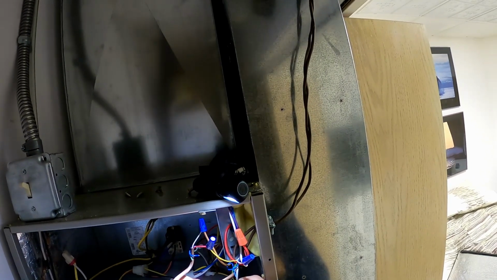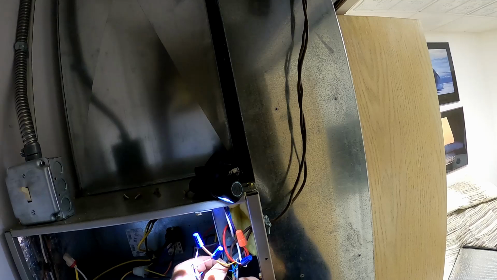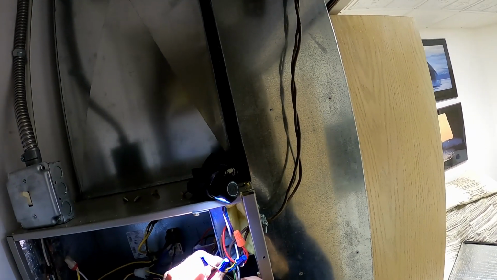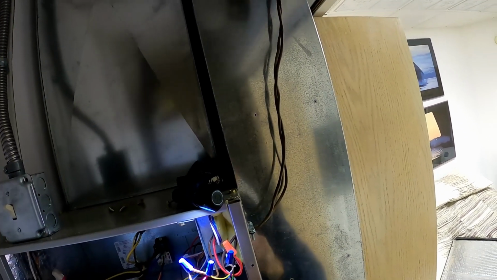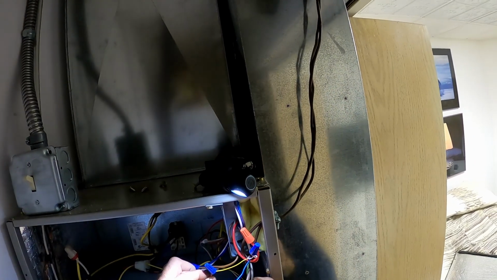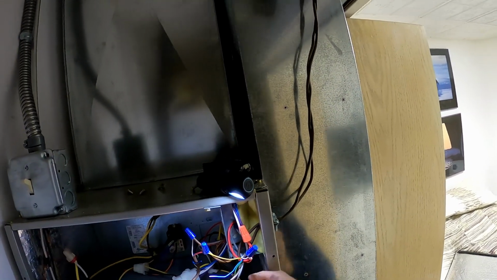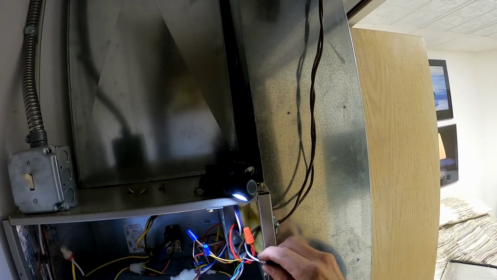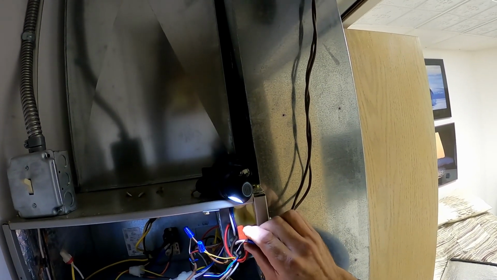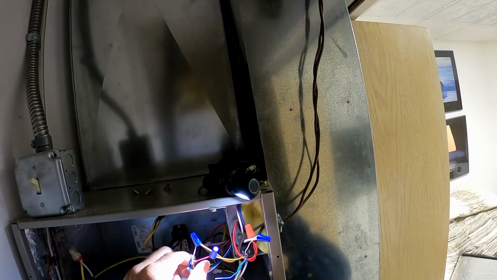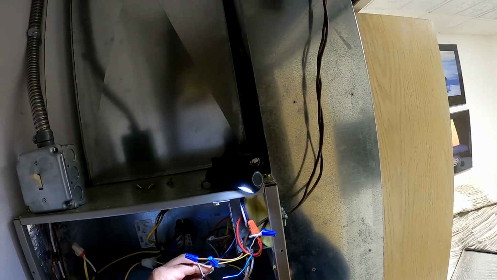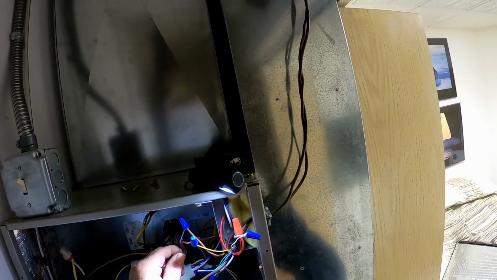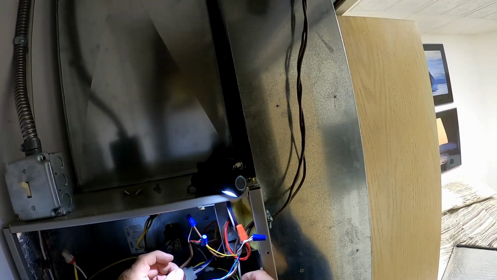Now, I think I hit another tech up here earlier in the year. Something don't look right.